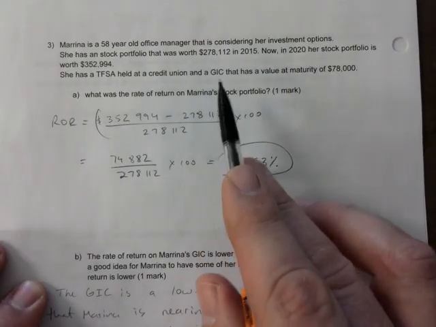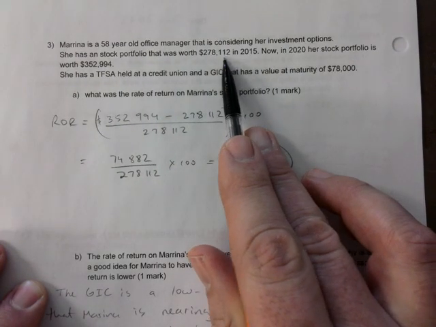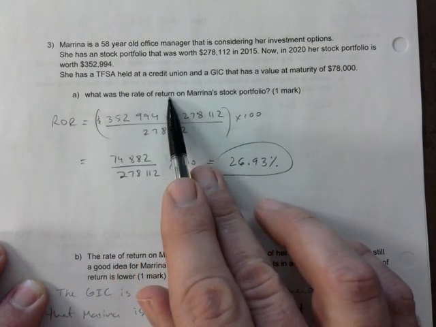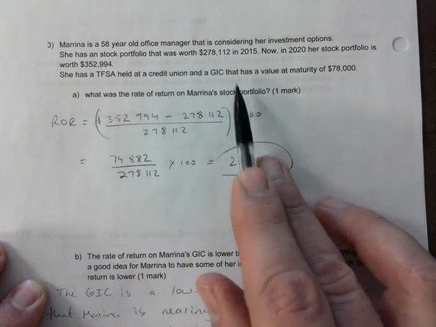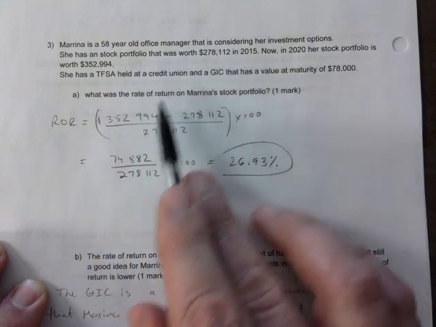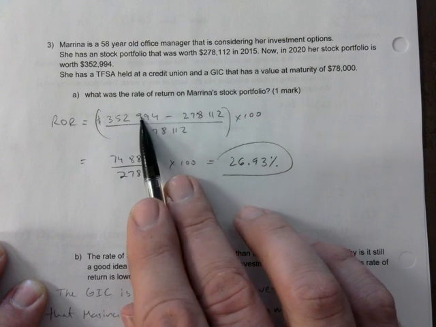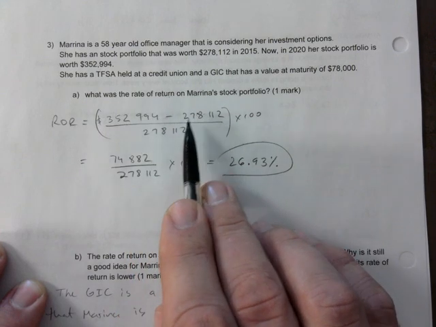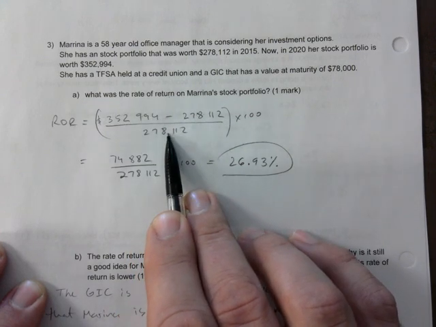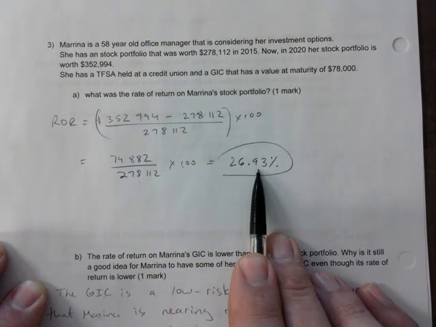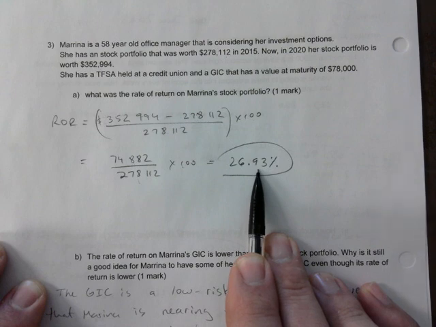All right, the portfolio grows from here to here, right? So this is what's the rate of return of the stock portfolio. So we're just dealing with the portfolio. So you subtract what you started, right? Or what you end up with minus what you started with over what you started with times 100. So you get 26.93%. And just 1 mark for that.